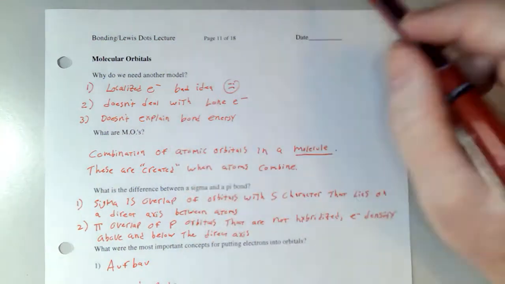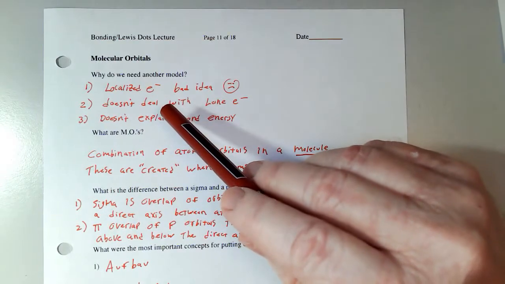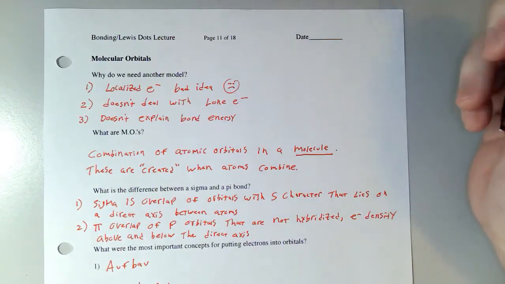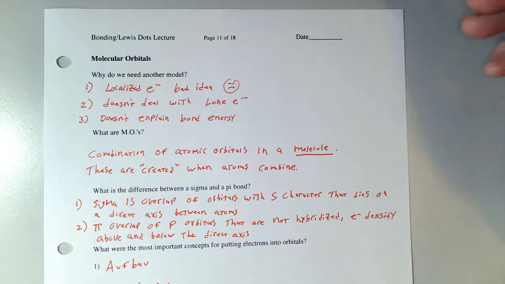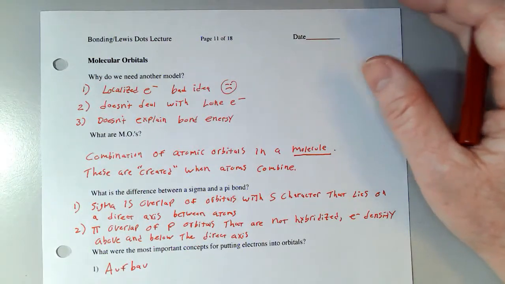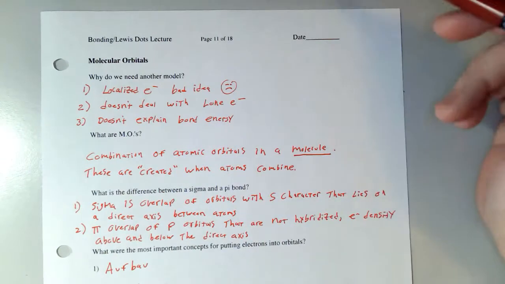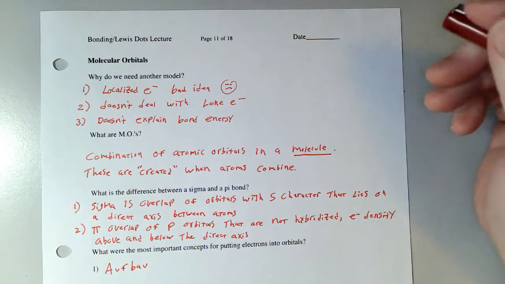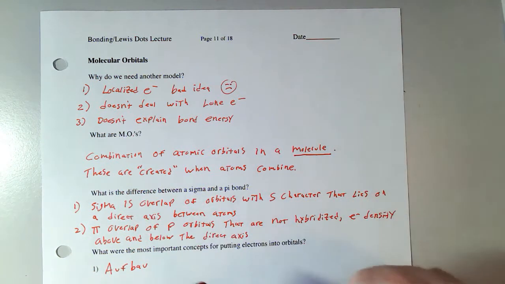Okay, now, why is it that we need another model? The first reason is that localized electrons are a bad idea, and we were localizing electrons in that last model. We were saying they're between these two atoms or between those two atoms. Not cool. Second reason is that model does not deal well with the concept of a lone electron, a free radical. And that's important. We need to talk about those also. And it gave no good explanation of the concept of bond energy, which we dealt with back in the thermodynamics chapter.